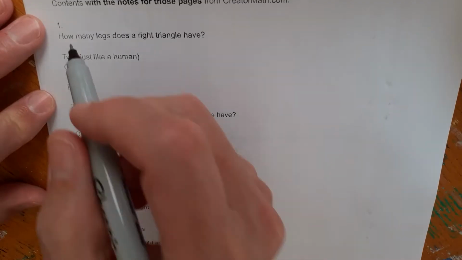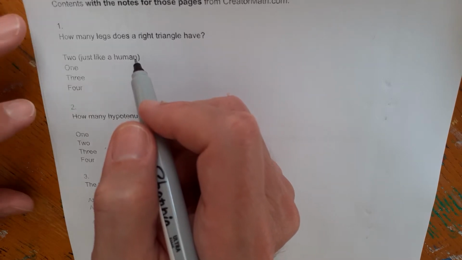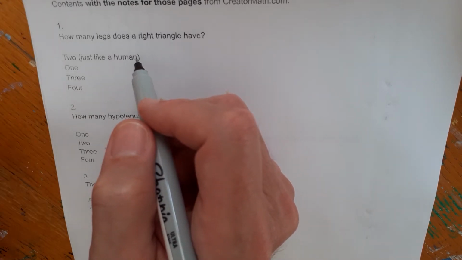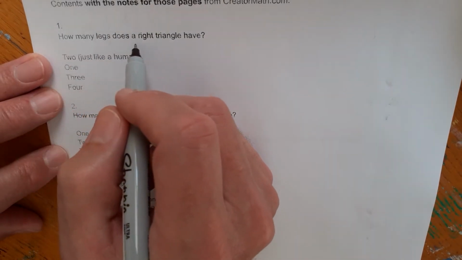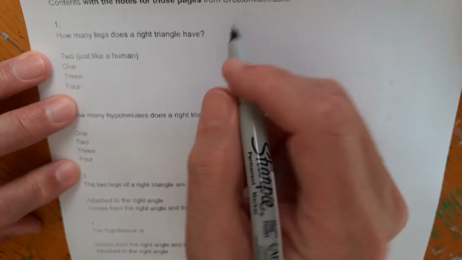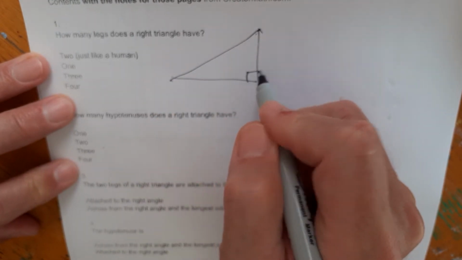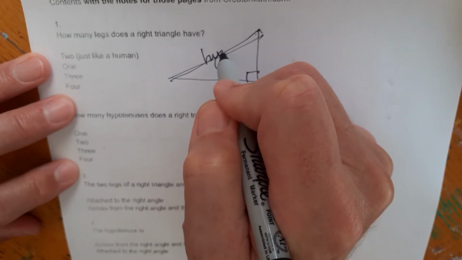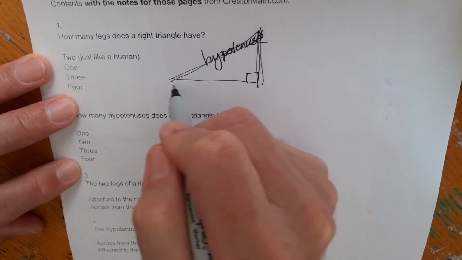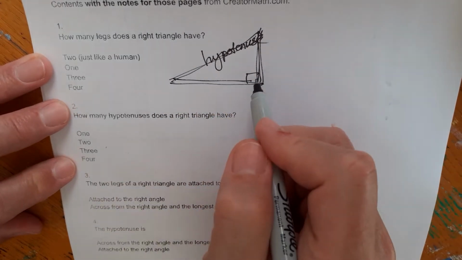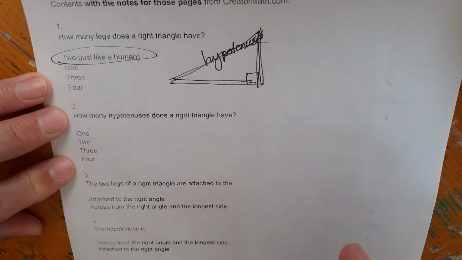So let's see what we got here. How many legs? This is review for us for Pythagorean, so presumably I don't have to spend too much time explaining. I'll go pretty fast, but hopefully it's a good review. How many legs does a right triangle have? Let's draw a right triangle. Here's the 90-degree angle. That makes this the hypotenuse, right? And that makes this a leg and this a leg. So we like to say a right triangle, or any triangle, has 2 legs like a human.